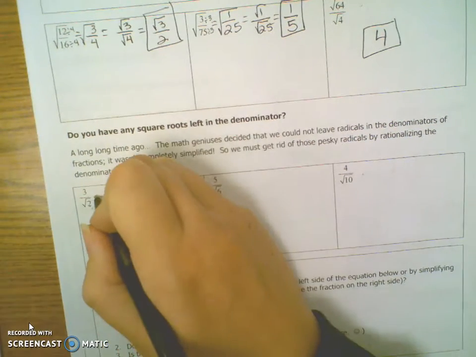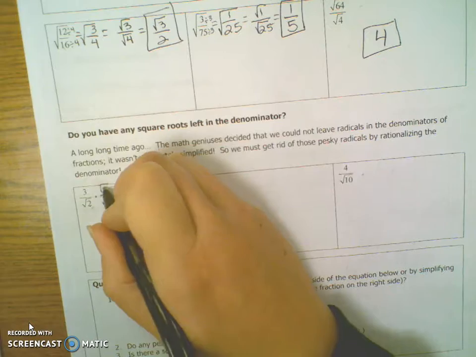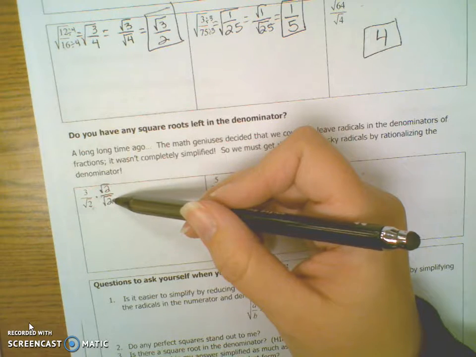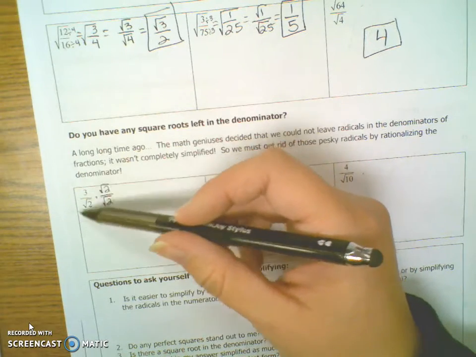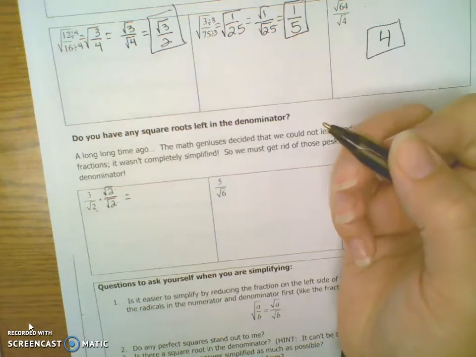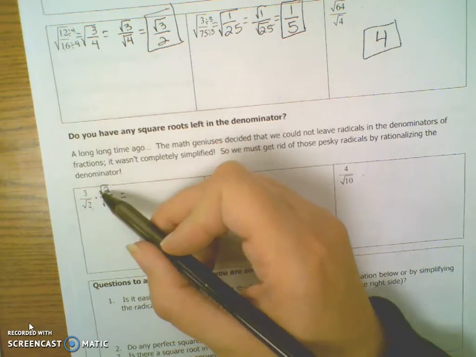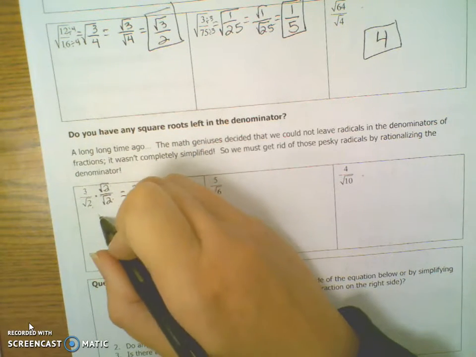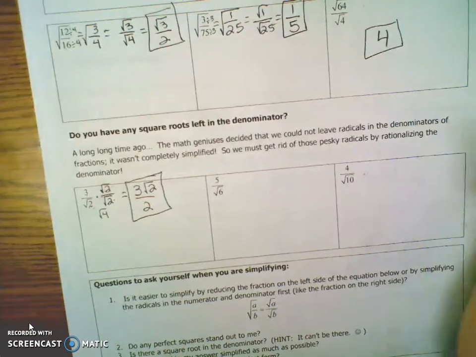So here's how you get rid of them. You are going to multiply by whatever the radical is in the bottom over whatever the radical is in the bottom. And that works because if I have square root of 2 divided by square root of 2, that's 1. Anything divided by itself is 1. And when I multiply something by 1, that gives us whatever we started with. So I'm not changing the value of this expression, I'm just writing it in a different way so that it does not have a square root or any kind of root in the denominator. So 3 times the square root of 2 is 3 square root of 2, and then the square root of 2 times the square root of 2 is the square root of 4, which is 2. So that's our final answer on that one.